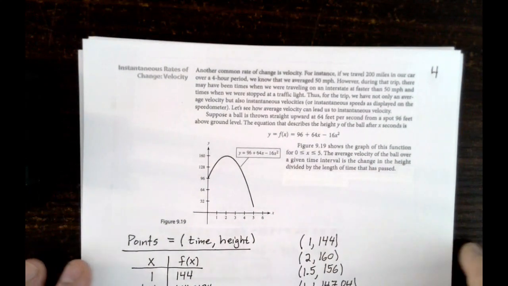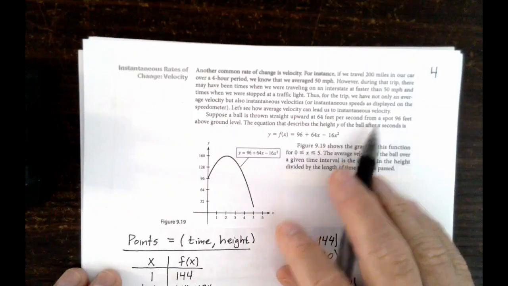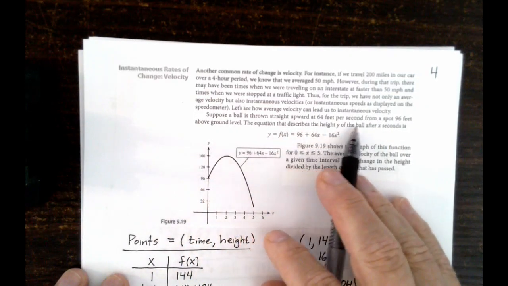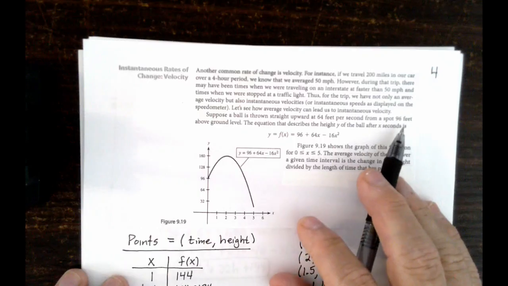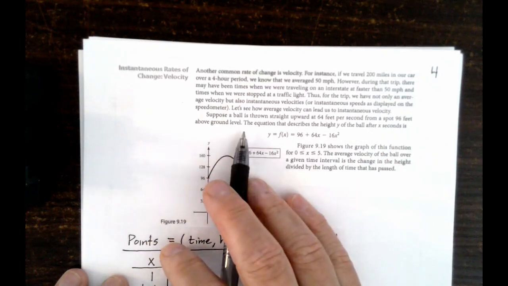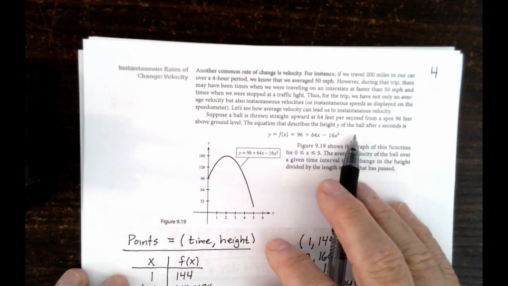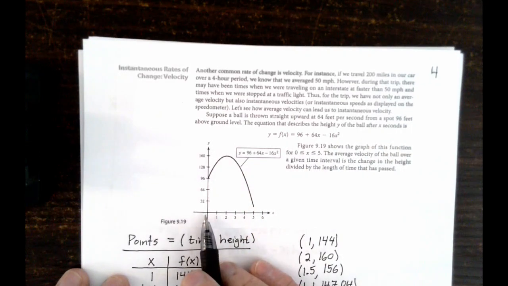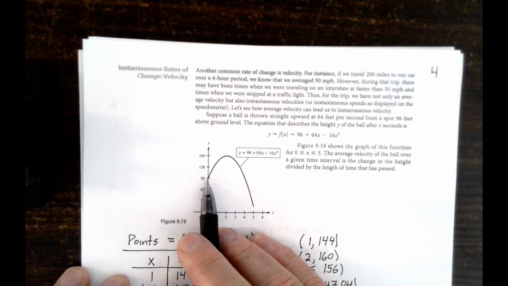Let's see how average velocity can lead us to instantaneous velocity. Suppose a ball is thrown straight upward at 64 feet per second from a spot 96 feet above the ground. The equation that describes the height, y, of the ball after x seconds is given here. So notice that at time 0, it's 96 feet off the ground.